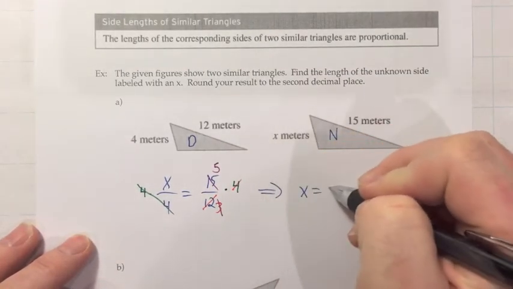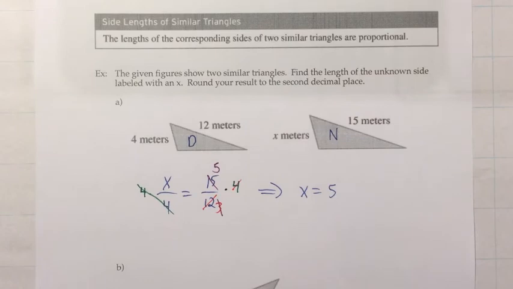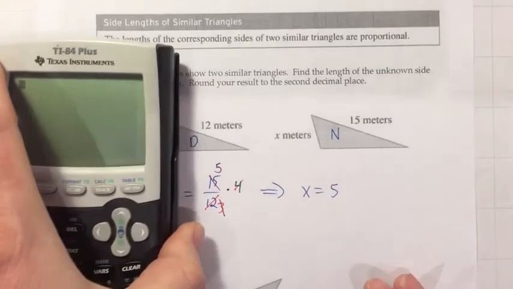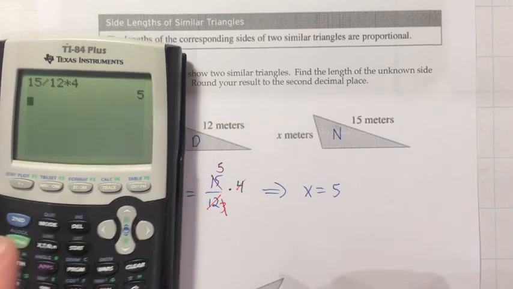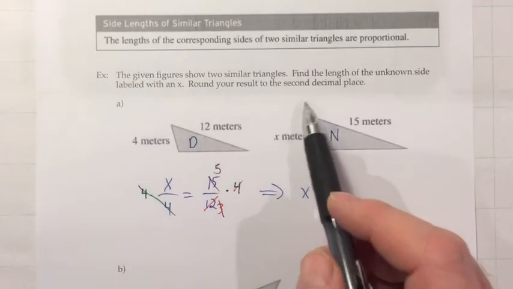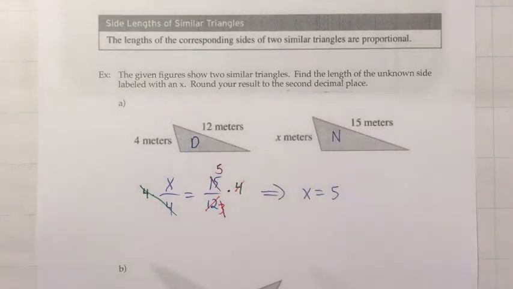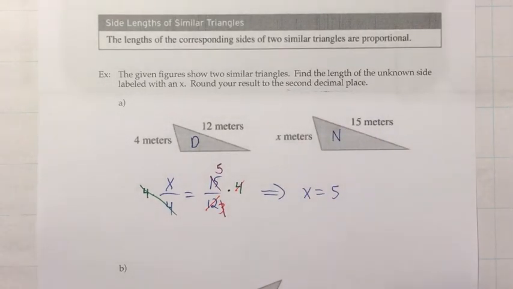So we can feel a little proud there. We did one on our own, right, without the calculator, but I'll verify it with the calculator too. So before all the scribbling started, we had 15 over 12 times 4. And there's the same 5. So either way is okay. They're really telling us they don't mind us using the calculator right here when they talk about rounding to the second decimal place. So this one just happened to work out kind of easy, so I went ahead and did it by hand.